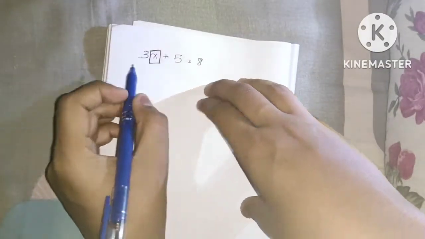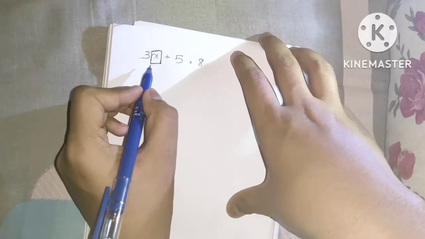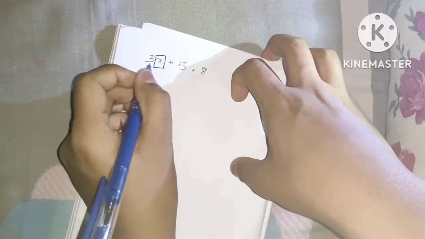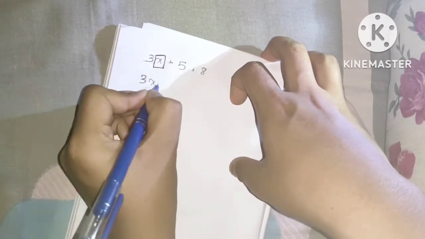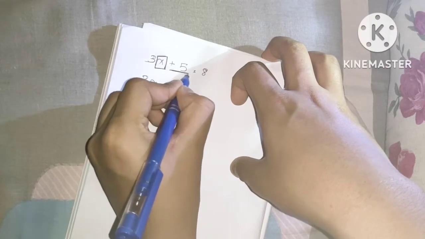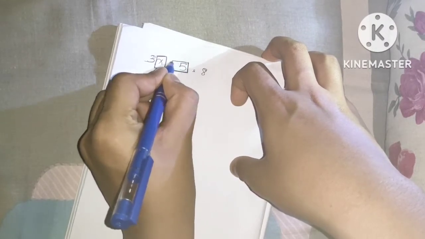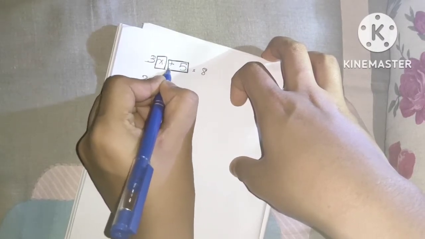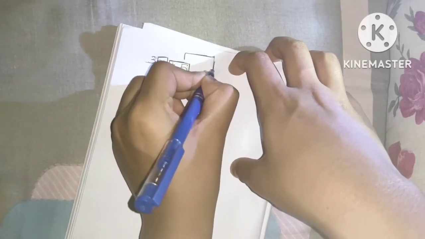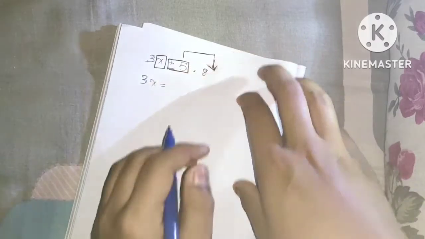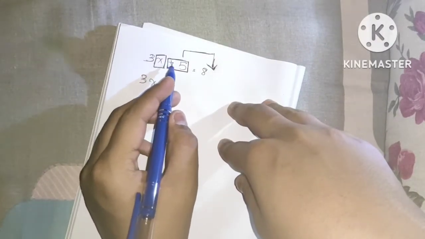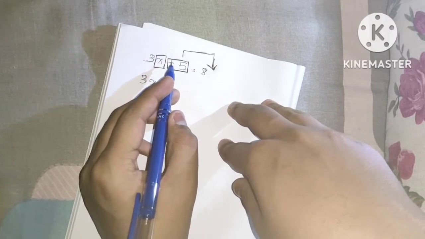What you'll do is take the x and corner it, like 3x is equal to. What will happen to this plus 5 is that it will get transposed to this side, and when you transpose a number, its sign becomes the opposite.